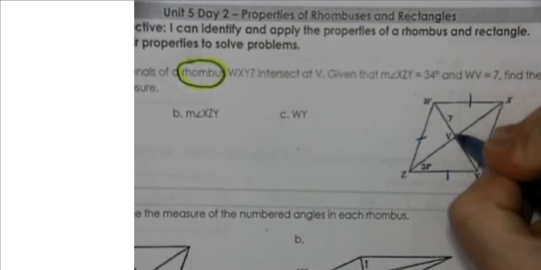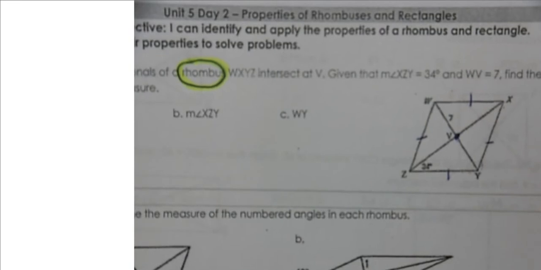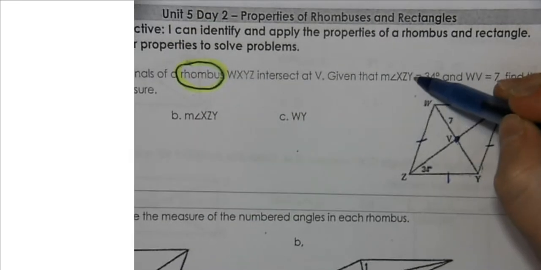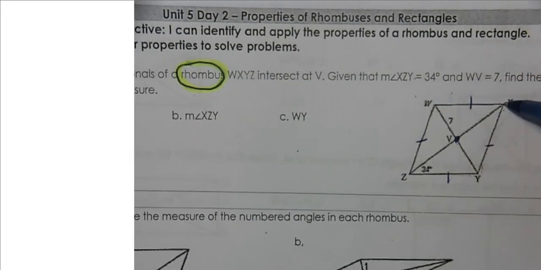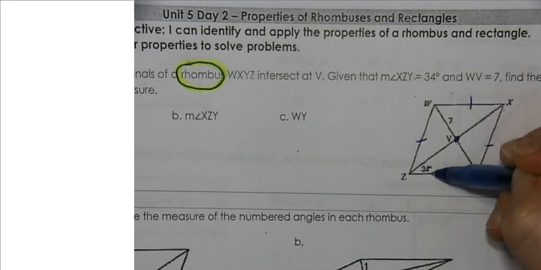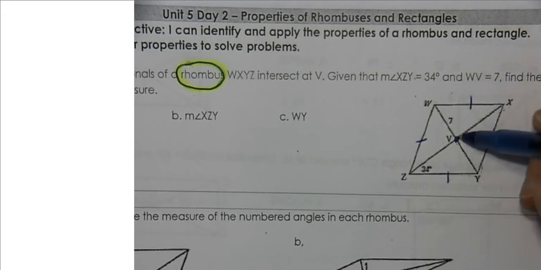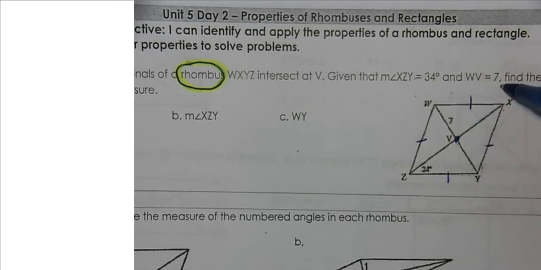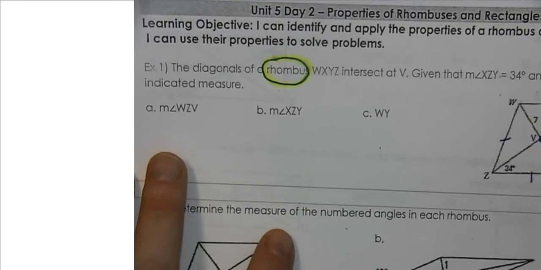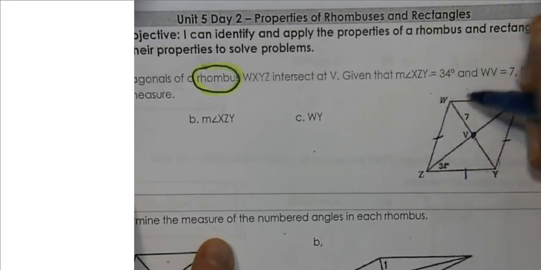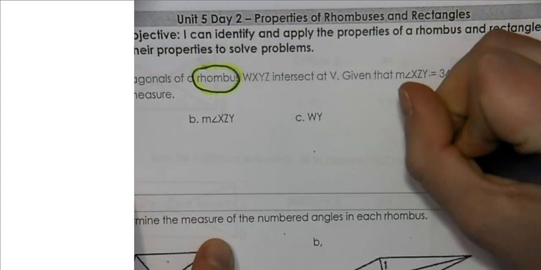And we have the measure of angle XZY, so here is XZY, is 34 degrees. That's already marked in. And we're told that WV, which is half of one of the diagonals, is equal to 7. So now using this information, we want to find the indicated measure. Letter A is asking us to find the measure of angle WZV. So let's go ahead and identify where WZV is. That is this angle right here.